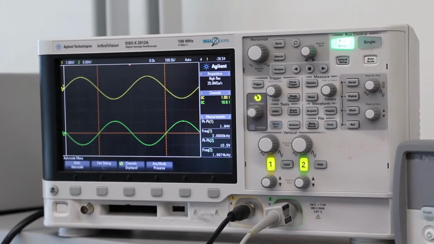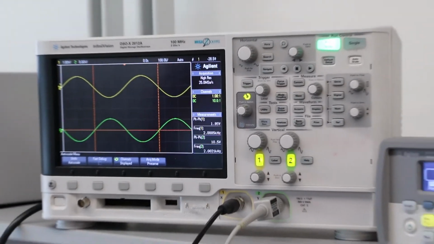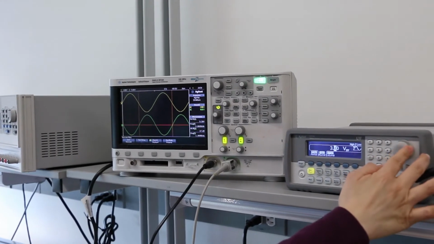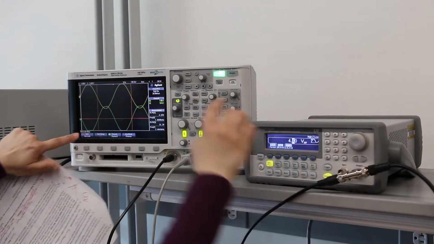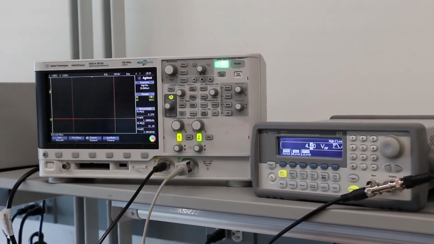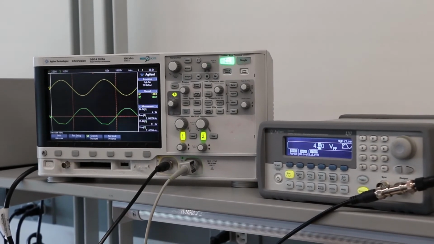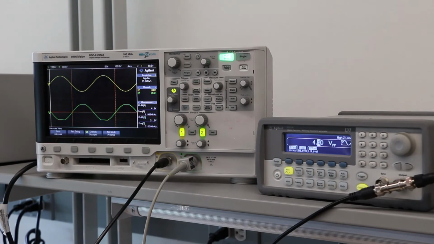So this is unsaturated. We need to increase the amplitude, and notice the output. First auto scale. So this is the saturated waveform, output waveform. We capture this.